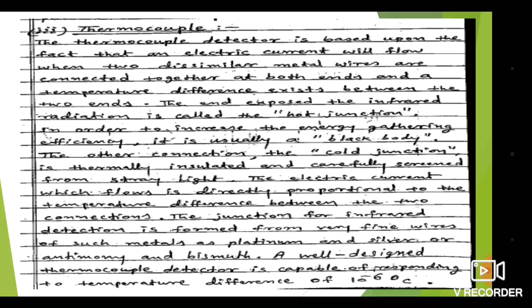The end exposed to the infrared radiation is called the hot junction, and in order to increase the energy gathering efficiency, it is usually a black body. The other connection, the cold junction, is thermally insulated and carefully screened from stray light. The electric current that flows is directly proportional to the temperature difference between the two connections.